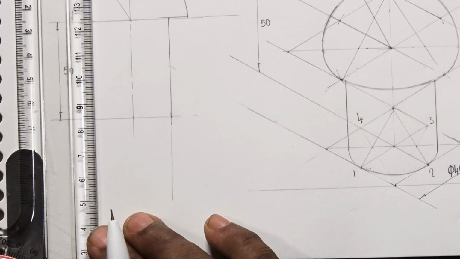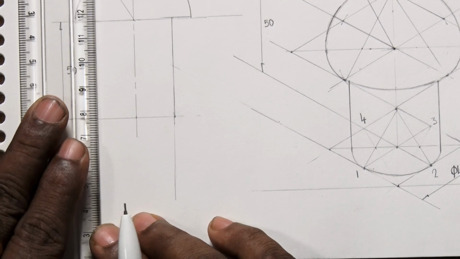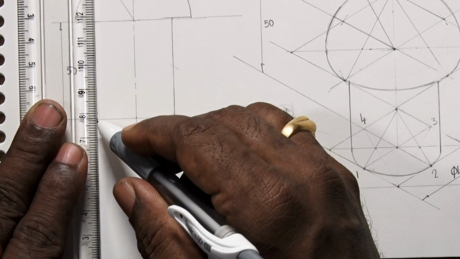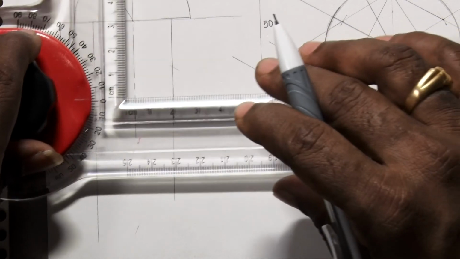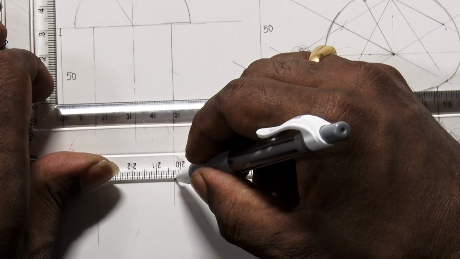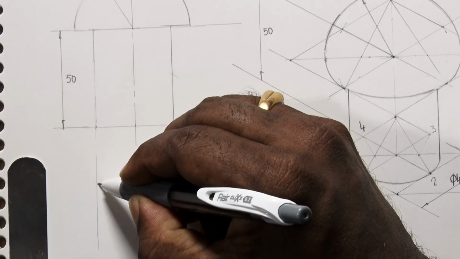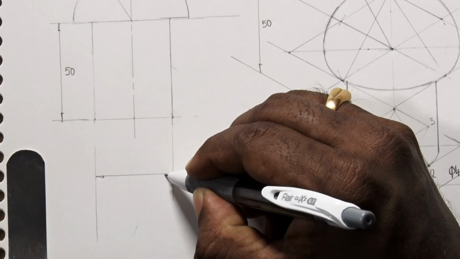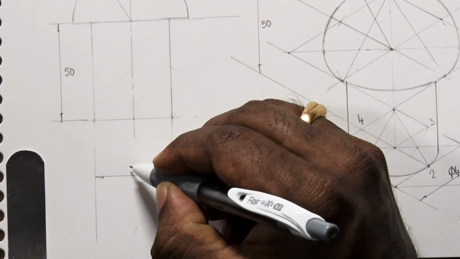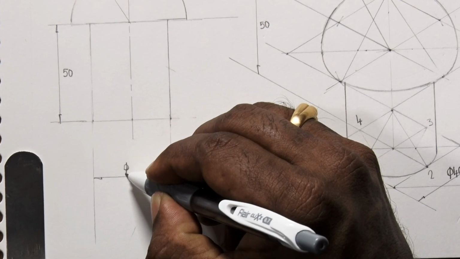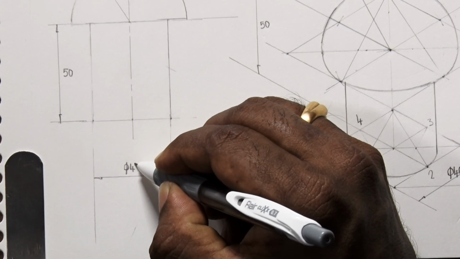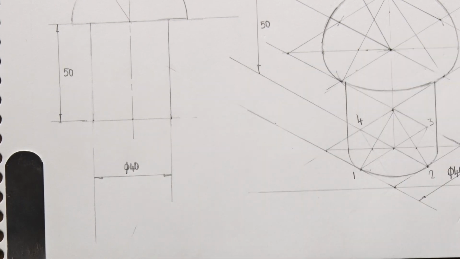Similarly we project this, then we find out this, this is nothing but ISO 40, that is nothing but the diameter of the shank.